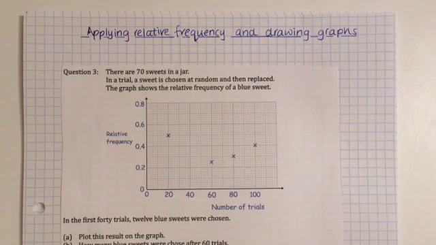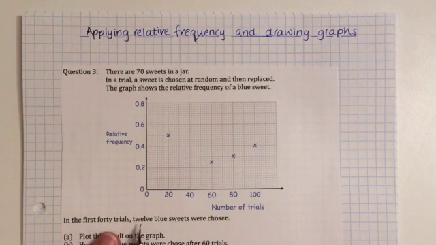So there are 70 sweets in a jar. In a trial, a sweet is chosen at random and then replaced. The graph shows the relative frequency of a blue sweet. So they're looking at how many blue sweets get picked out. So what's the probability of picking out a blue sweet? Okay, so it says in the first 40 trials, 12 blue sweets were chosen.